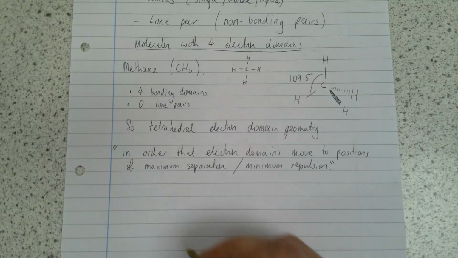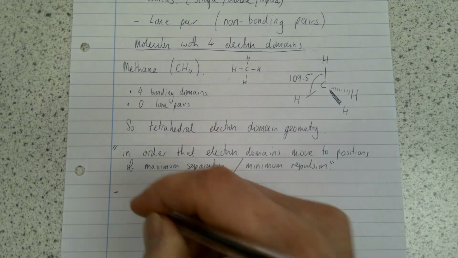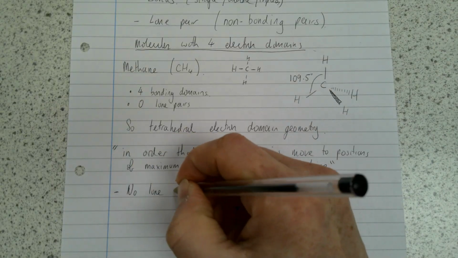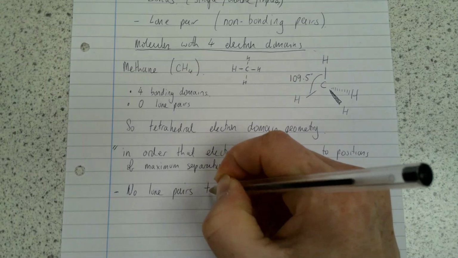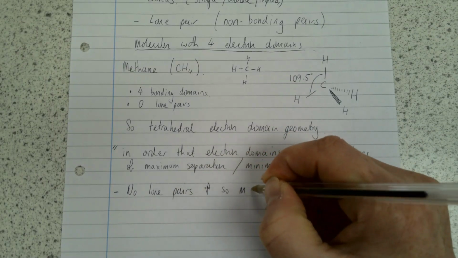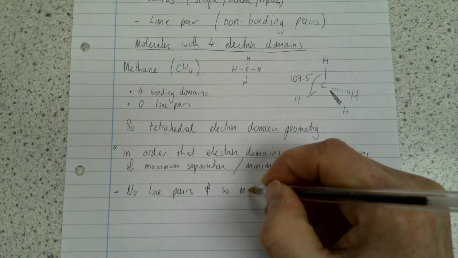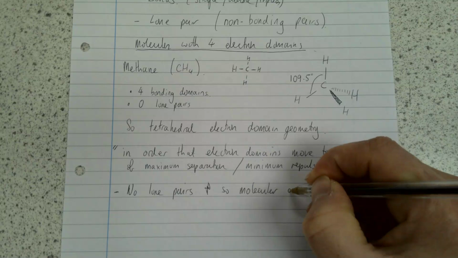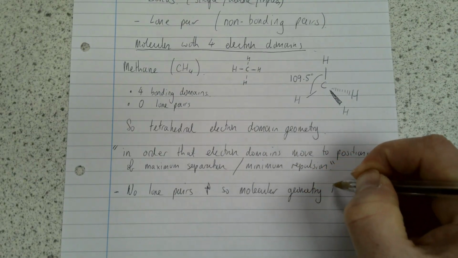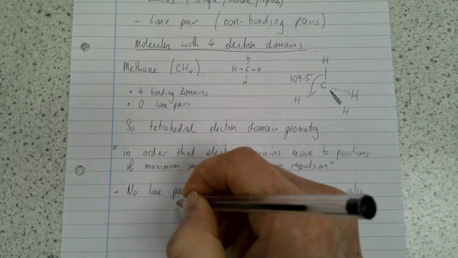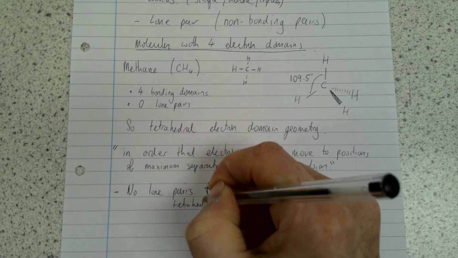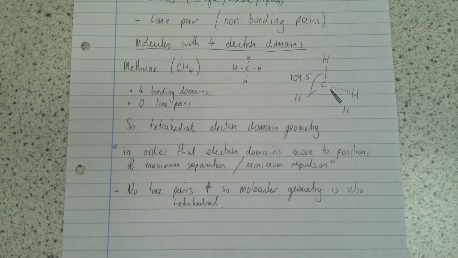Okay. There are, in this molecule, no lone pairs. So the molecular geometry, in other words, the geometry around that carbon, is also tetrahedral. Okay? So whenever there's no lone pairs, the electron domain geometry and the molecular geometry are the same as each other. You'll see examples where that's not true in a minute, and I think that statement will make more sense when you've seen that.